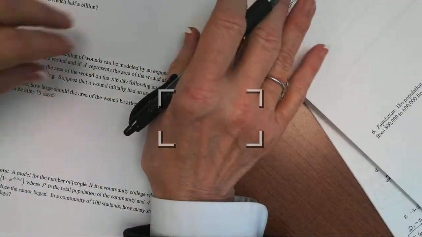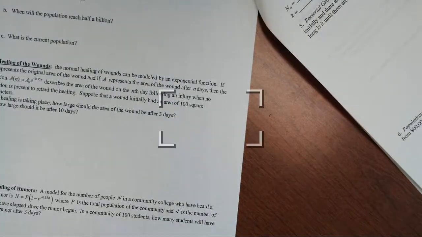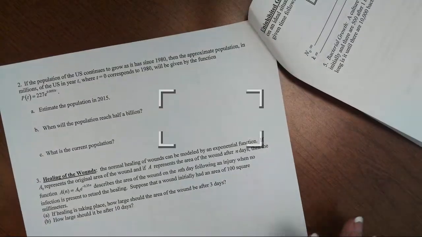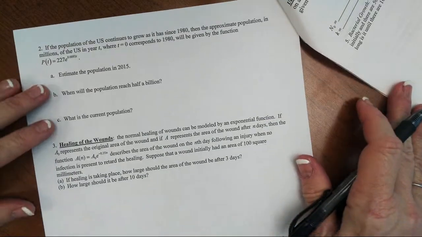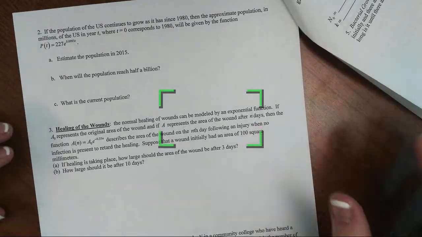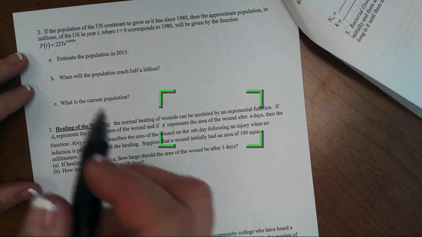So now going to the next page. If the population of the U.S. continues to grow, as it has since 1980, then the approximate population in millions of the U.S. in year t, where t corresponds to 1980, will be given by this function.